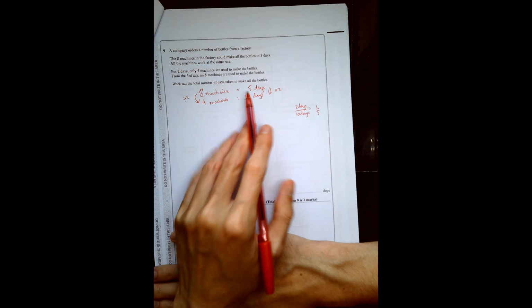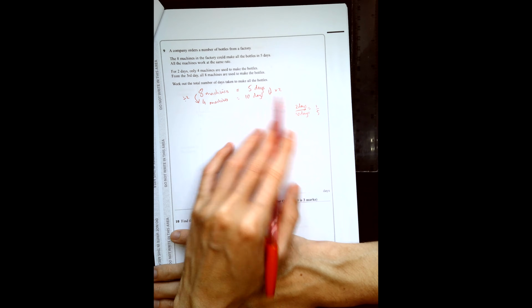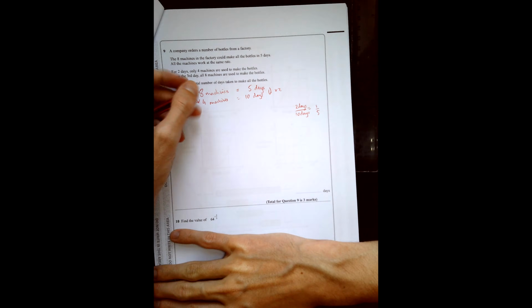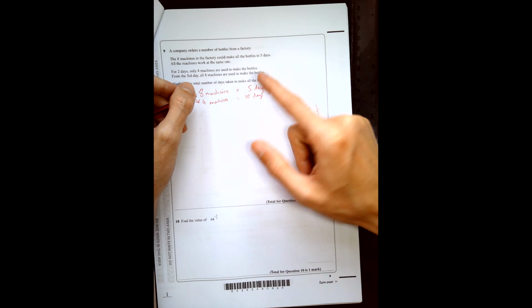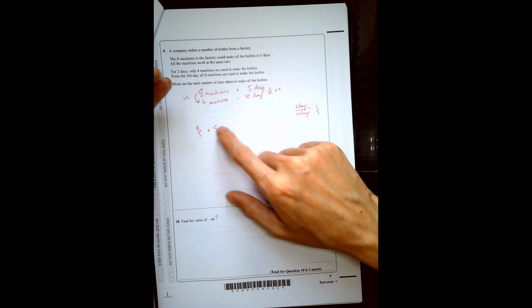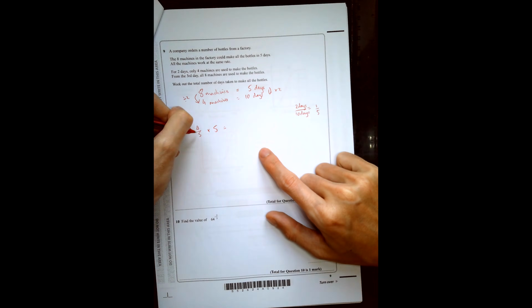Work out the total number of days taken to make all the bottles. So from the 3rd day, all 8 machines are used to make the bottles. They can make them in 5 days, but we need them to make 4/5 of the bottles, these 8 machines. So 8 machines, to make 4/5 of the bottles, we need 4/5 of 5 days, because they don't need to make all of them, they just need to make 4/5. Is going to be 4. 5 divided by 5 is 1, times by 4 is 4.